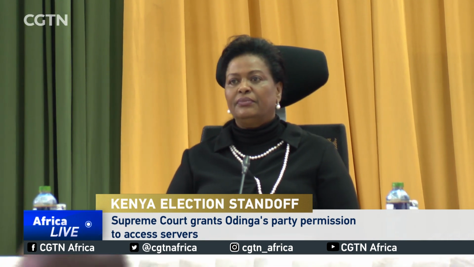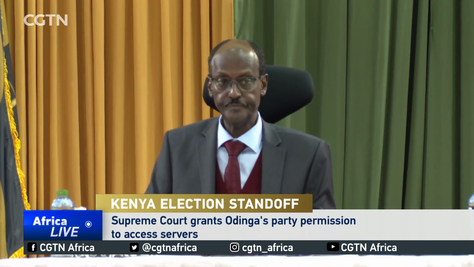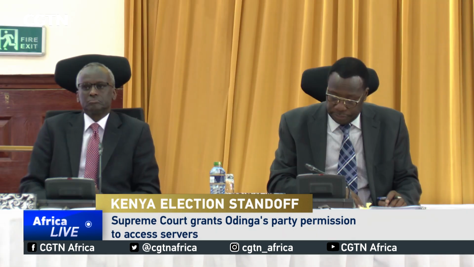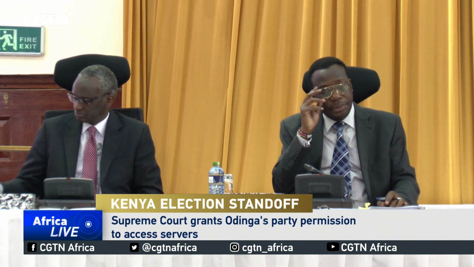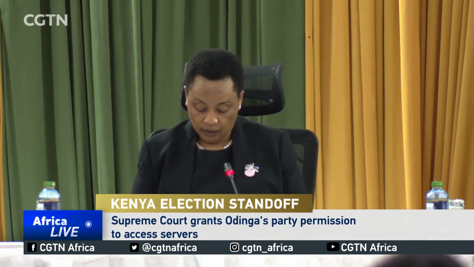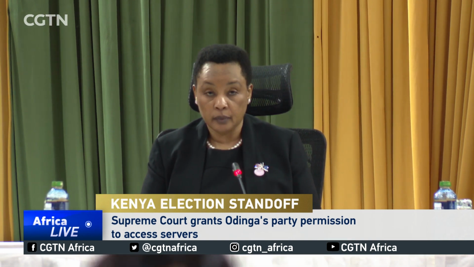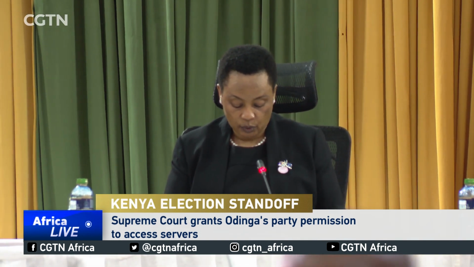The Supreme Court has ordered the Commission to give Odinga's alliance, Azimio la Umoja One Kenya coalition, access to any servers containing voting and results transmission information. The court is expected to rule on all challenges by the end of Monday next week.